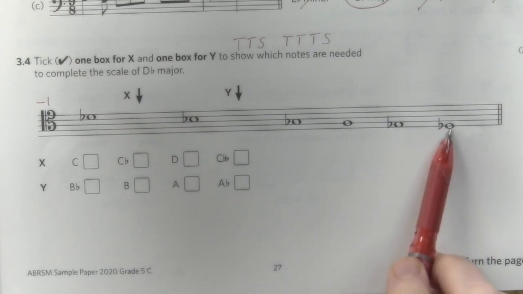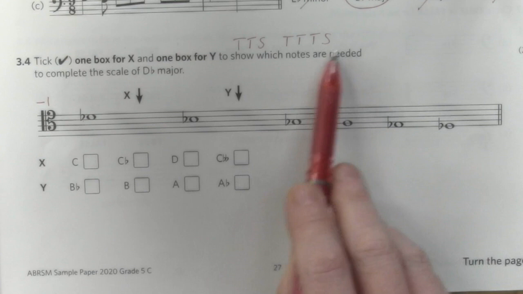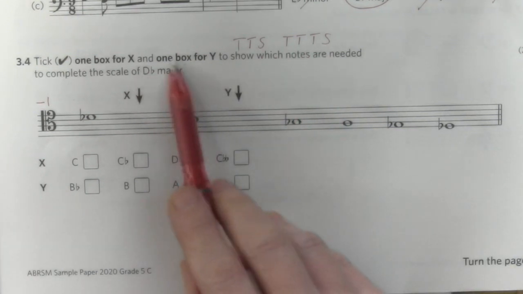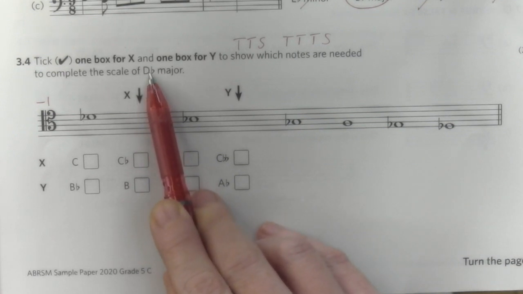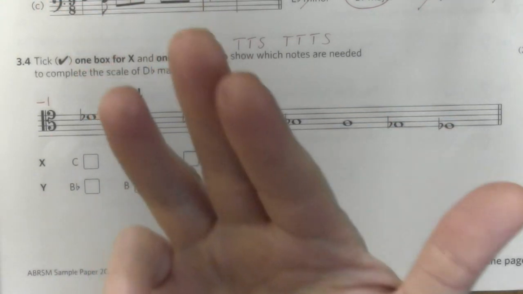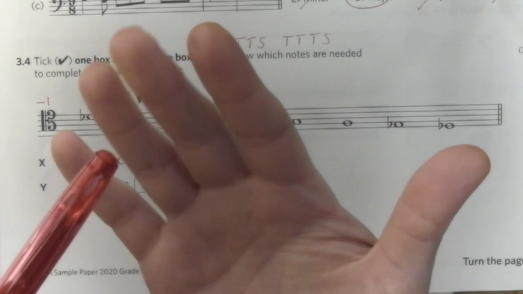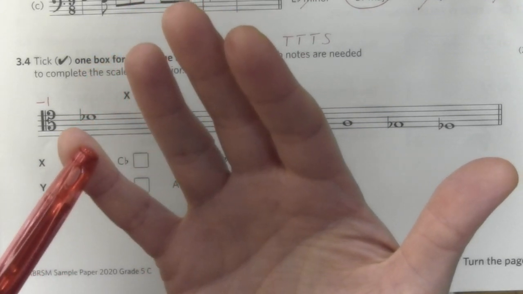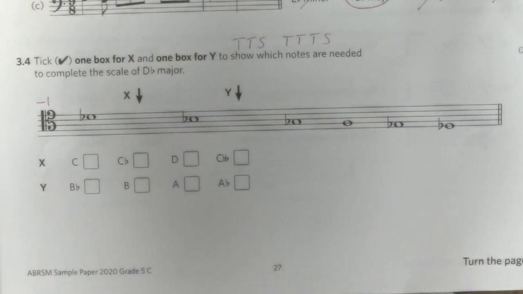Okay, so you count from here. Okay, this is the ascending version. So if you go down, you need to go backwards. Or you can use the key signature. D flat major has 5 flats. Si, Mi, La, Re, Sol. Big elephants, 8 dinosaurs, goat. So G flat is our last one.